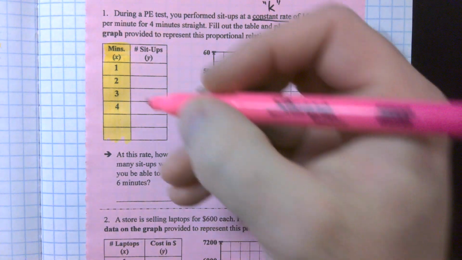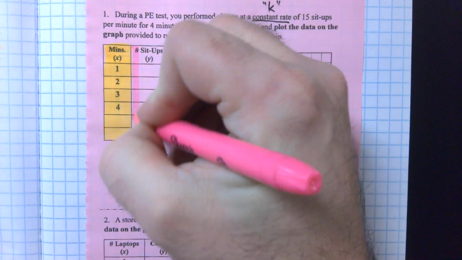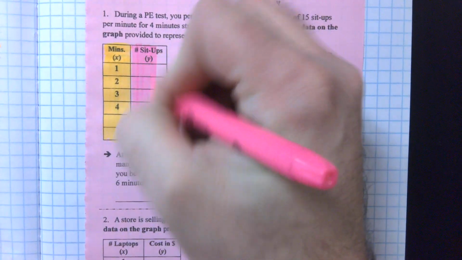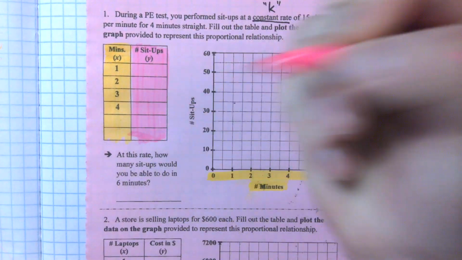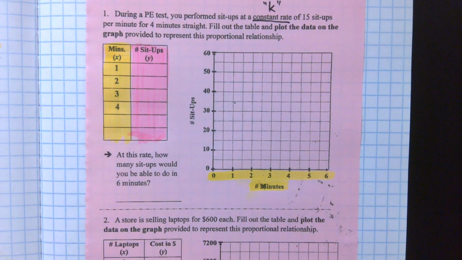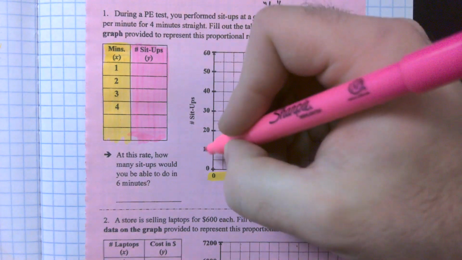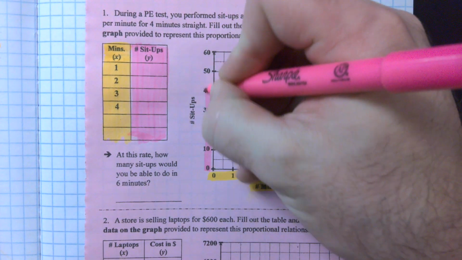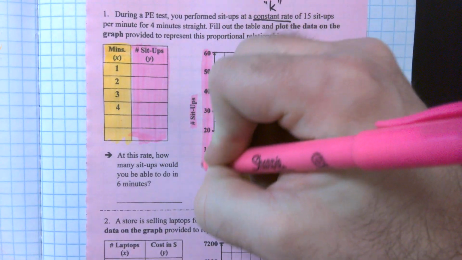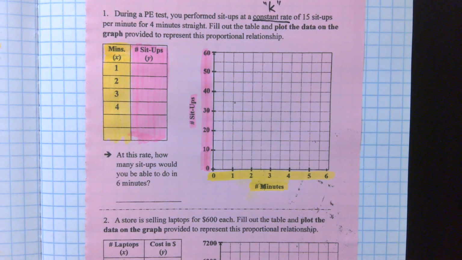Sit-ups. The number of sit-ups. On my graph, where do I see the label number of sit-ups? Going up and down. What do we call this axis again? My y-axis. That's right. There's my number of sit-ups in pink.